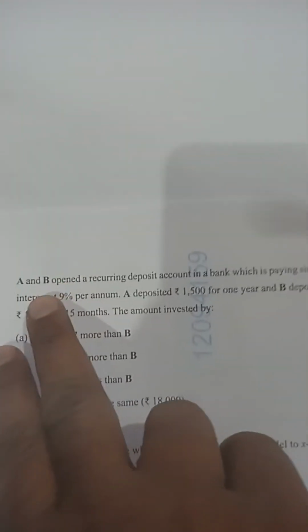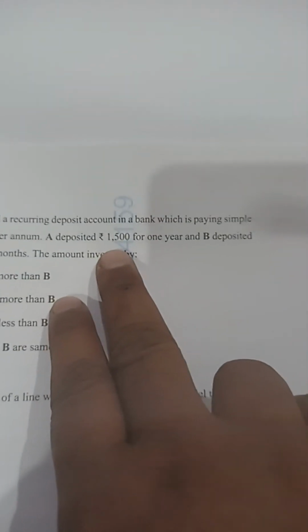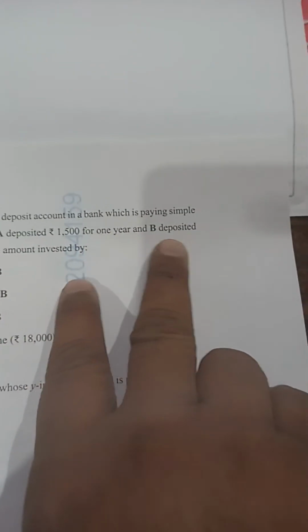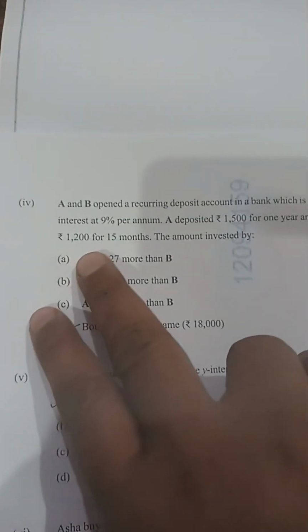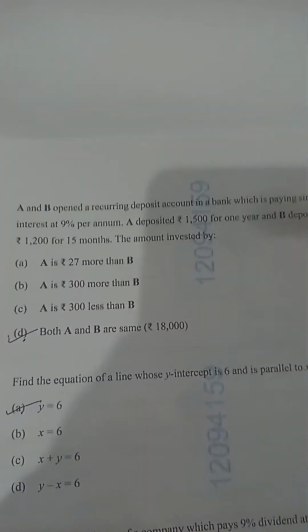Now fourth one, here they have given A and B opened a recurring deposit account in a bank which is paying simple interest at 9% per annum. A deposited rupees 1500 for 1 year and B deposited rupees 1200 for 15 months. They are asking the amount invested.